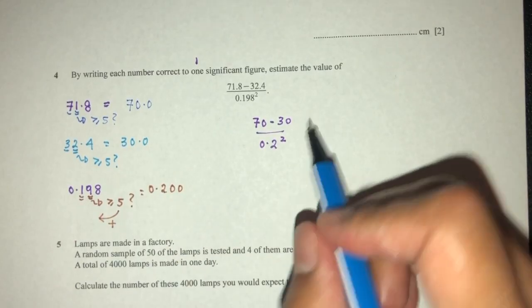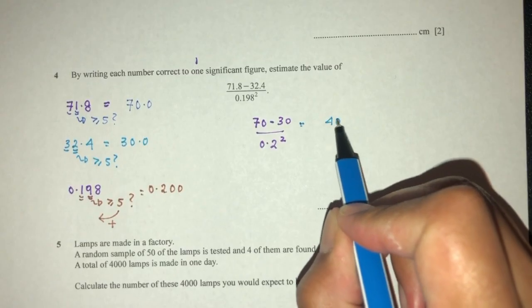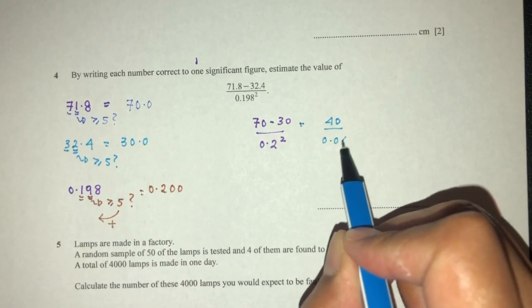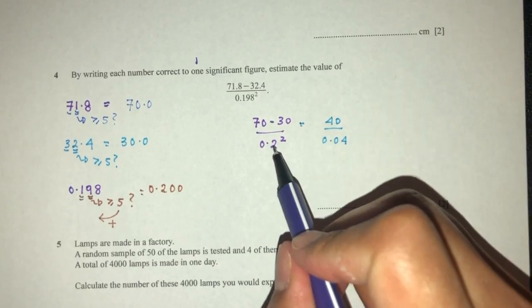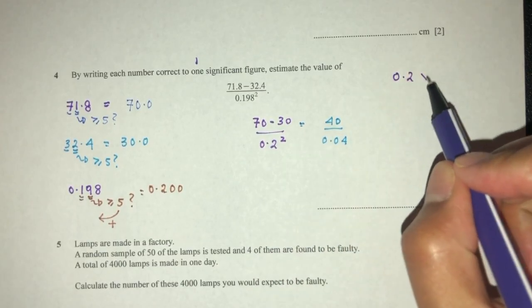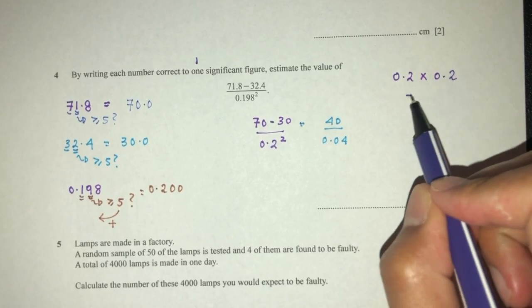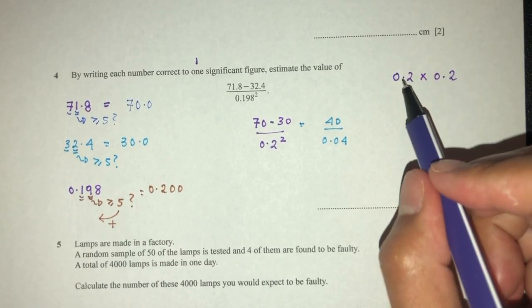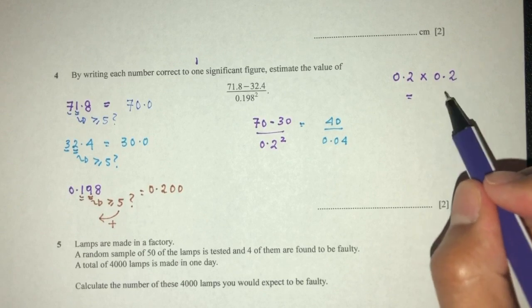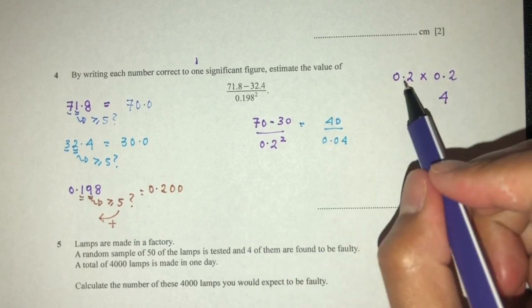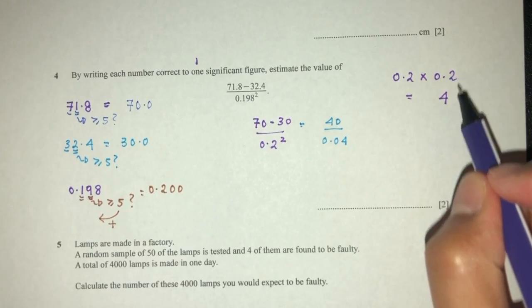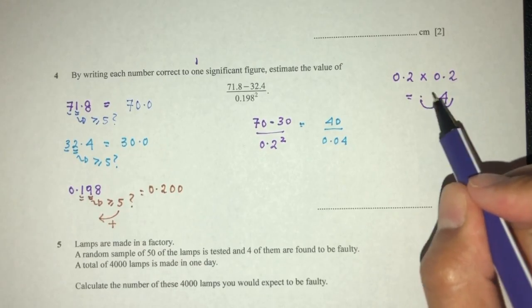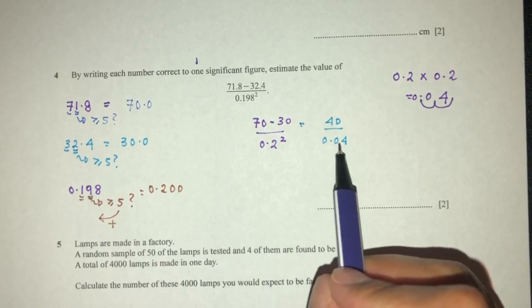Okay, so simplify. That will be 40 divided by 0.04. Or we can try to do this separately. What is 0.2 squared? 0.2 squared is 0.2 times 0.2. Now how do we do this? Pretty easy. We first ignore the decimal place. 2 times 2 is 4. Then here we have 1 decimal place, and here we have 1 decimal place. So in total we have 2 decimal places. So we count 1 and 2. So your answer will be 0.04.